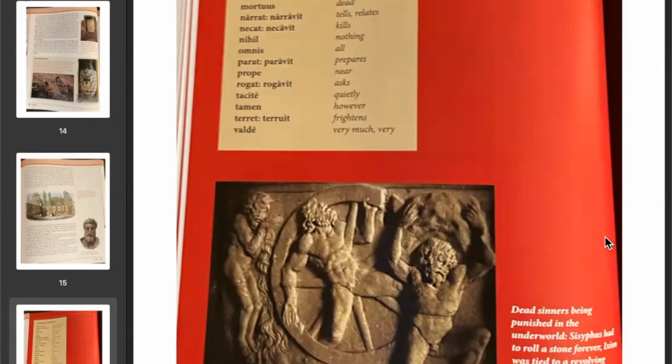Ixion was tied to a revolving wheel, and Tantalus was never able to quench his raging thirst. Tantalus. This is a name of a character in Greek mythology, but we get an English word for something about being thirsty. I will give you that. Can anybody get it? Does anybody know? It sounds very similar to Tantalus.